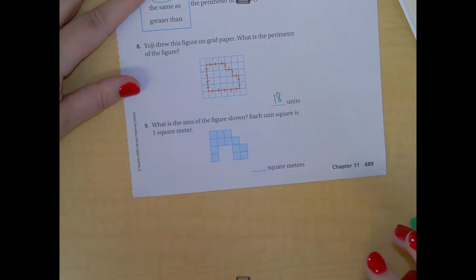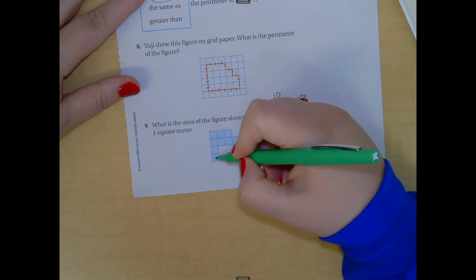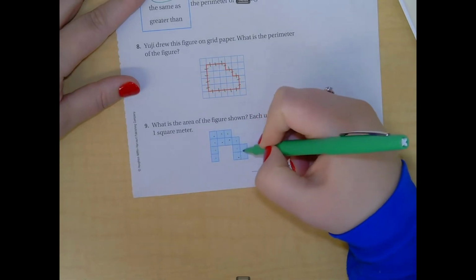What is the area of the figure shown? Each unit is 1 square meter. Okay, remember, area is the inside. All I got to do is count up these squares. 1, 2, 3, 4, 5, 6, 7, 8, 9, 10, 11, 12, 13. That's it, kids. Turn it over.